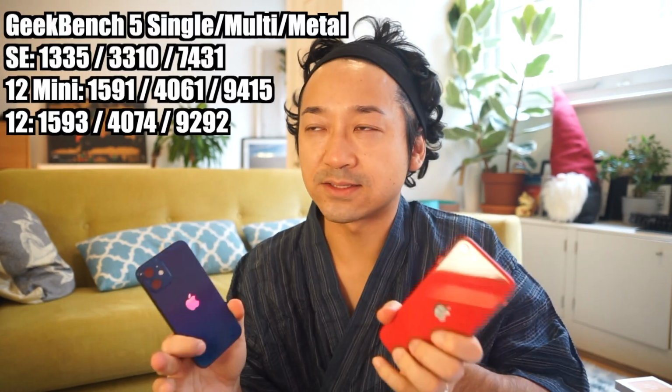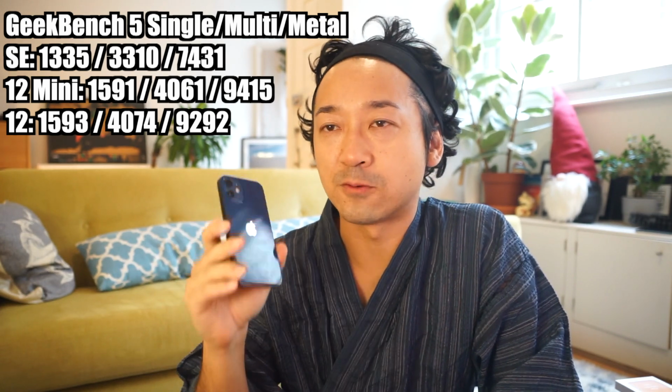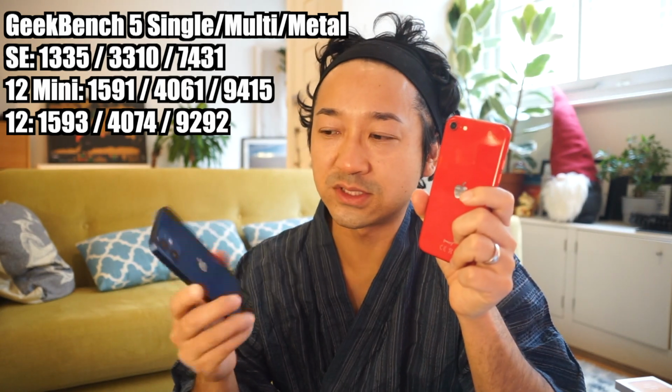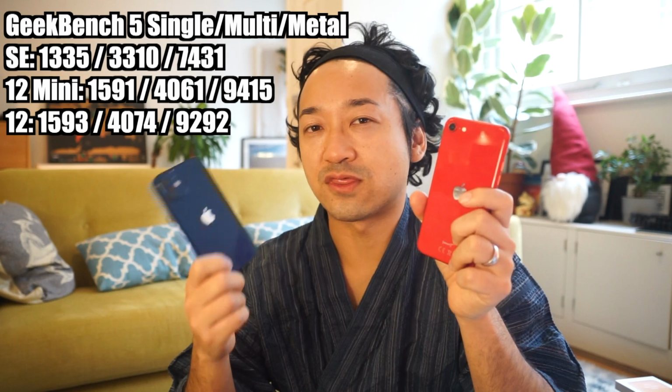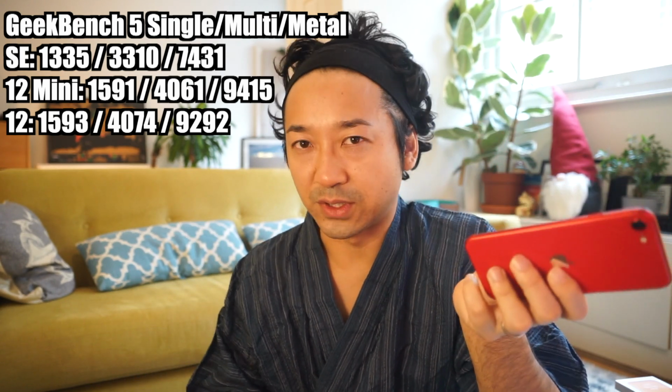So let's talk about the performance. SE has 3 GB of RAM and A13 Bionic chip, and this one has A14 Bionic chip with 4 GB of RAM. That's the same as iPhone 12. So when you compare Geekbench, yes, there's a difference. So speaking of CPU performance, iPhone 12 series perform roughly 20% better compared to SE. And GPU performance, 12 series perform 30% better compared to SE. So there's a quite big difference.